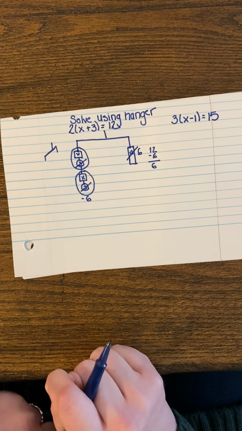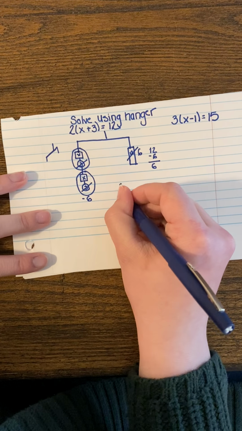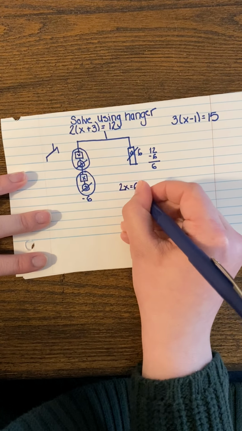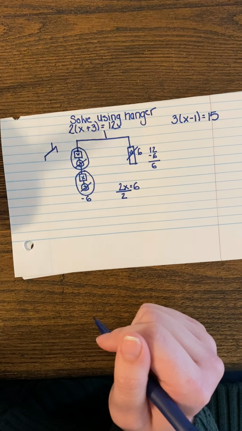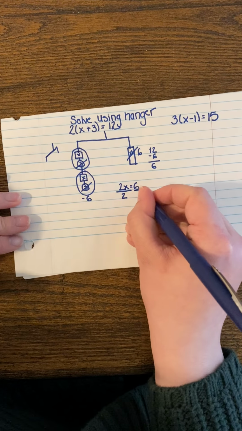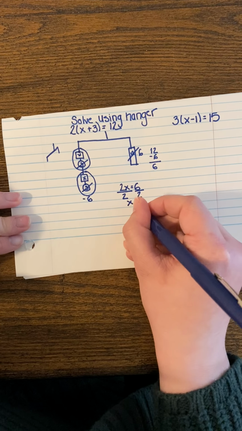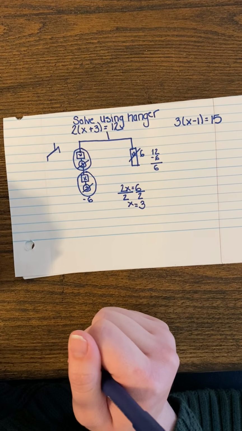And we're going to do our division. So we know 2x equals 6. We divide by how many x terms there are. So there's 2 x terms, so we divide by 2. And we get x equals 3. Okay?